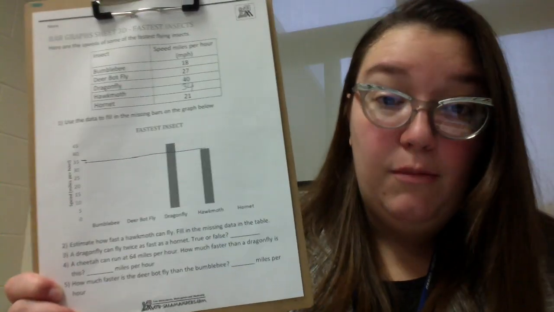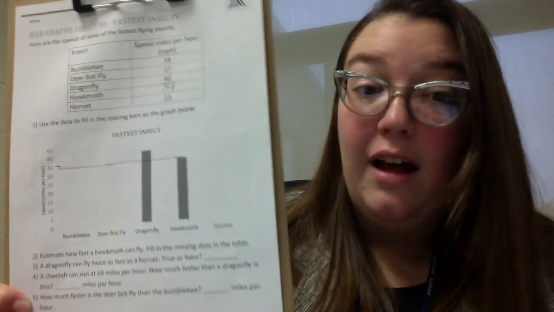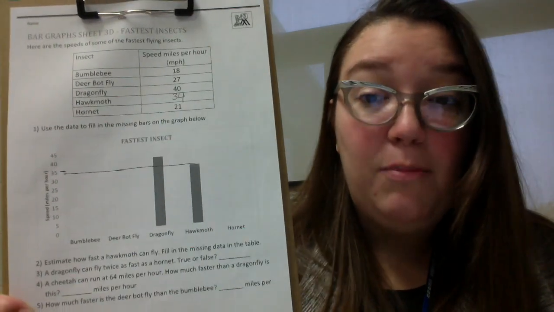If it was more in the middle of 30 and 35, then I would think of a different number, maybe 32 or 33. But it's so close to 35 that it's 34 that I'm going to write in my table to complete that table. The table's done, but now I have to fill in the rest of my bar graph.